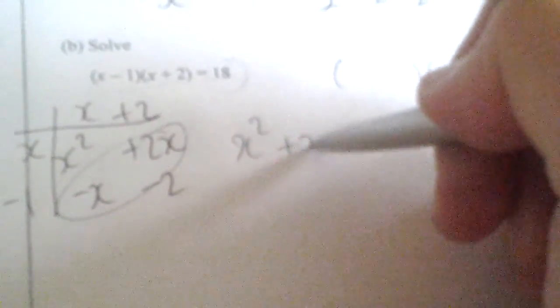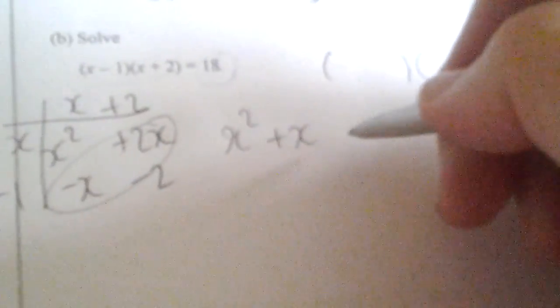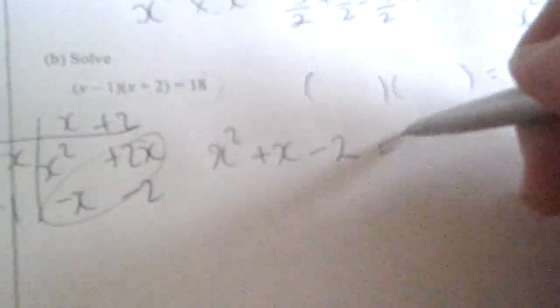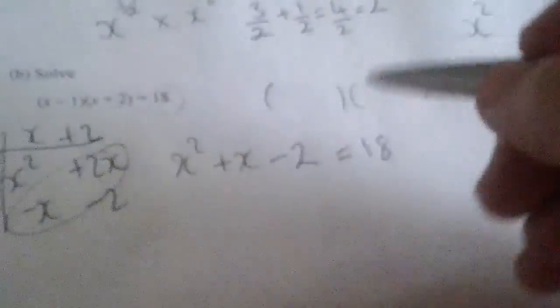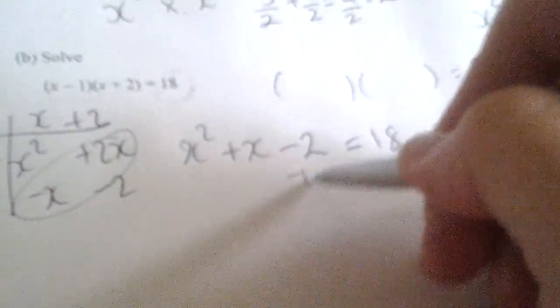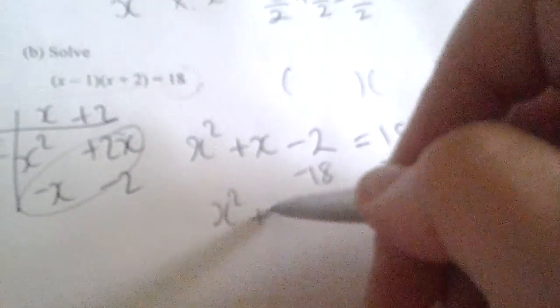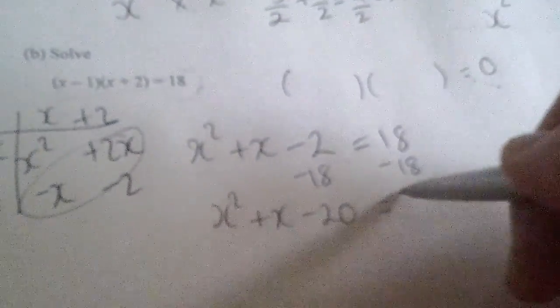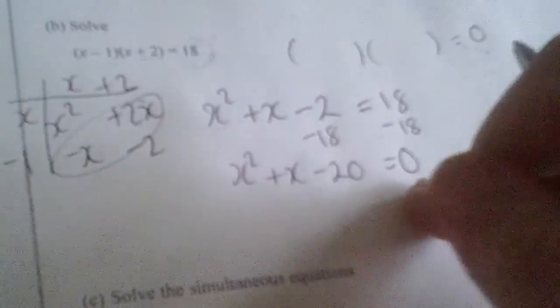So the first job I'm going to do is x minus 1 and x plus 2. Then expand that, just like you do all your brackets. These two together make plus x, plus 2, take away 1. And I've got that equals 18 from the start. I can subtract 18 from both sides. I get x squared plus x minus 20 is 0 now. So I can now solve it.